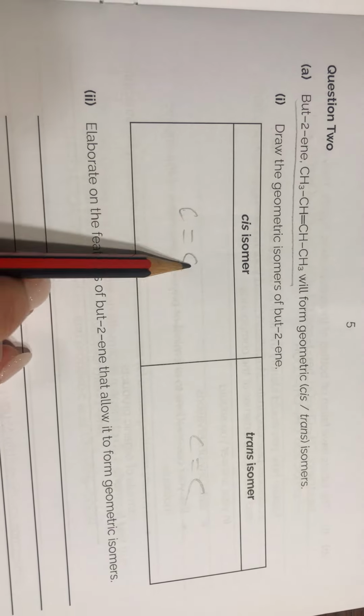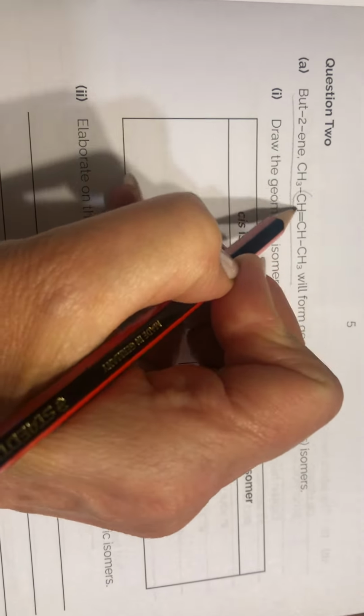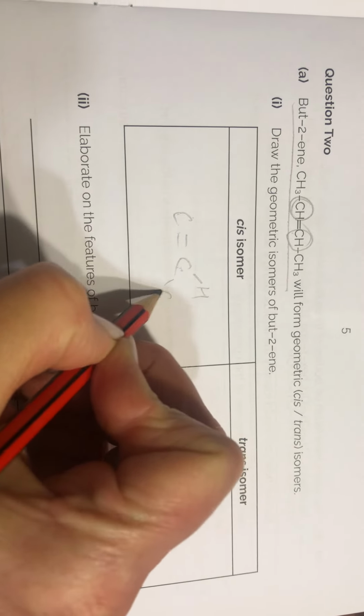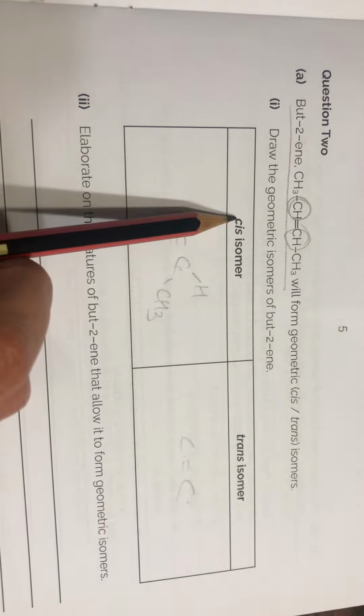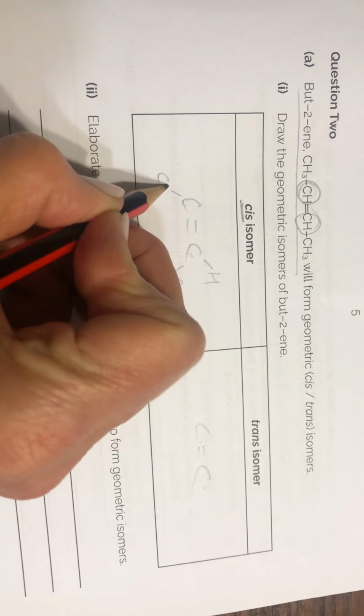And we know there has to be a carbon-to-carbon double bond, and we know that each of these double bonded carbons has to have 2 different atoms or atom groups. So this one here is this one here, and this carbon here is this carbon here. So if you have a look at this carbon, it's got an H and a CH3. So I'm just going to put them there like that. And because I want the cis or the same side isomer, this carbon here has got an H and a CH3. So I'm just going to do like that.